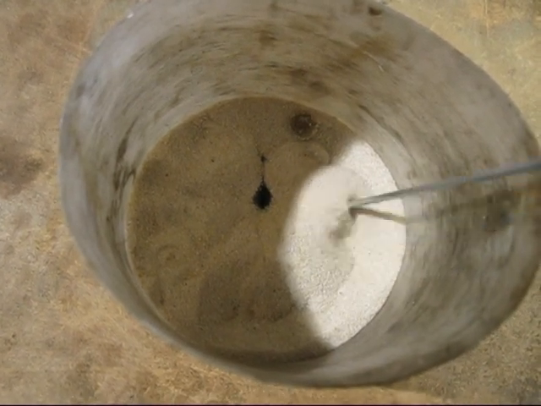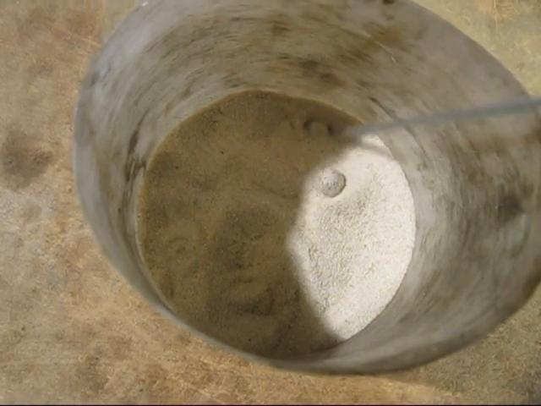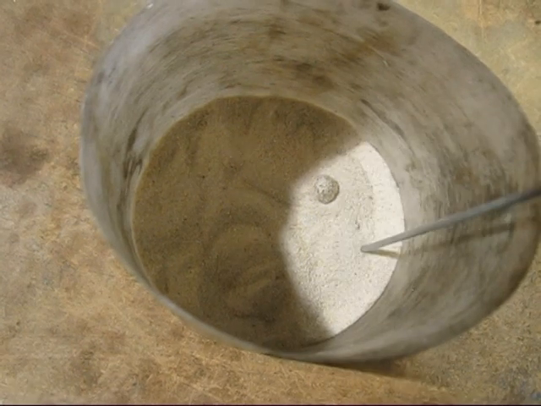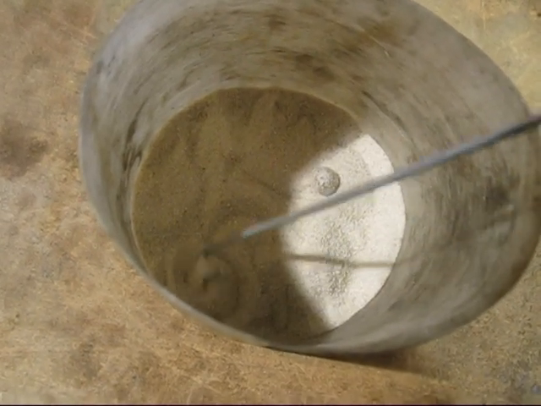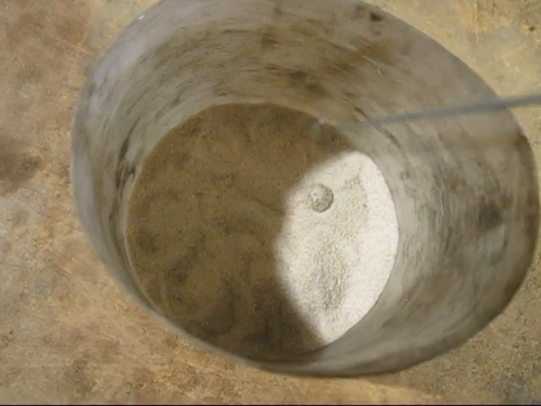so when we transfer it into the mixing bowl, it's just an ice cream container, it'll be covered in sand and the minimum amount of resin will touch the sides, so we'll keep the exact mixture we want.